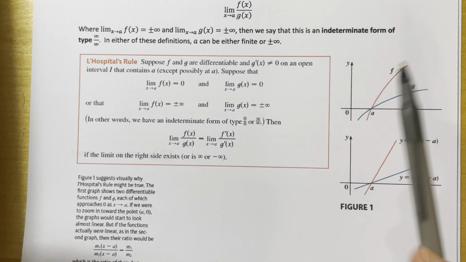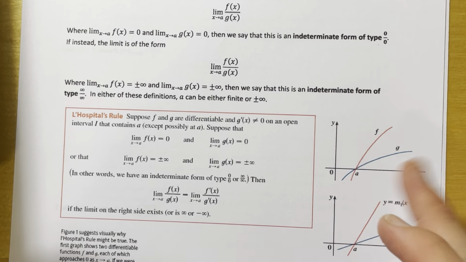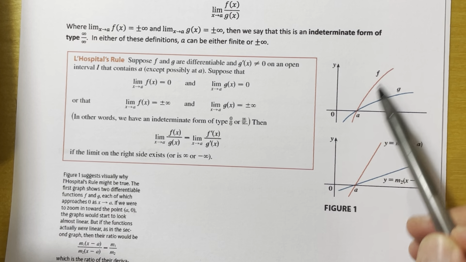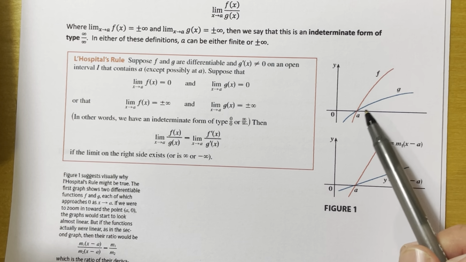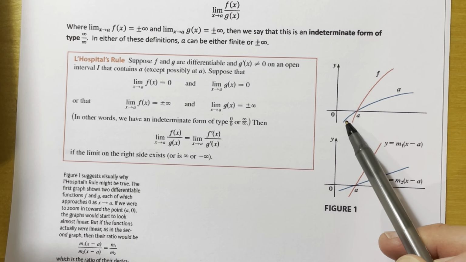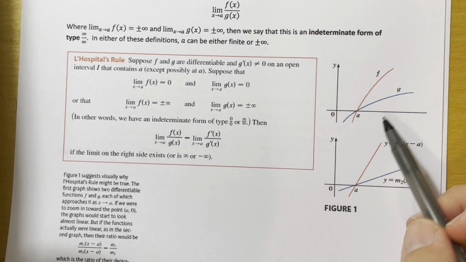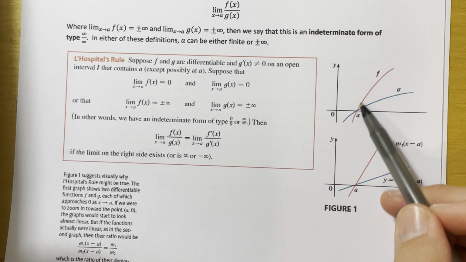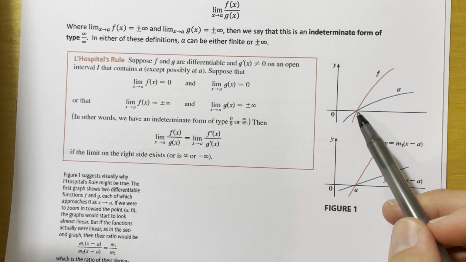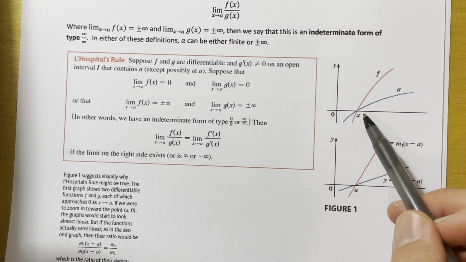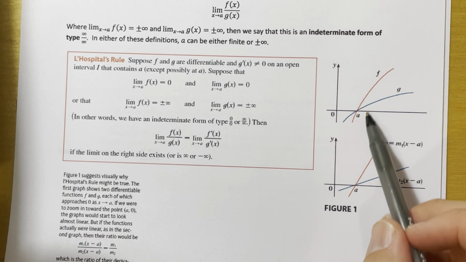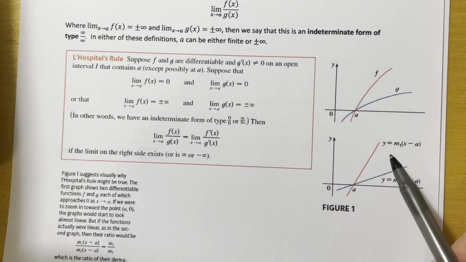So if we look specifically at the case where we have an indeterminate form of type 0 over 0, then the graphs of f of x and g of x might look something like this. So you notice here f of x, here g of x. They both are approaching 0 as x approaches a. In fact, it looks like both of them have an x-intercept exactly at a. So that makes the limit as x approaches a of f of x over g of x the 0 over 0 type of indeterminate form.